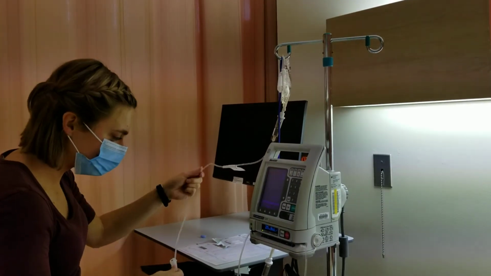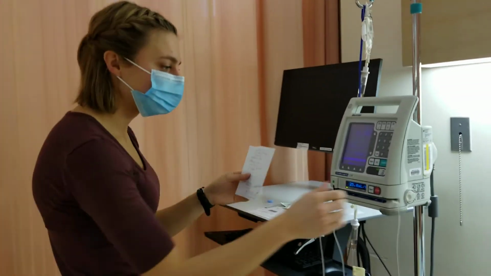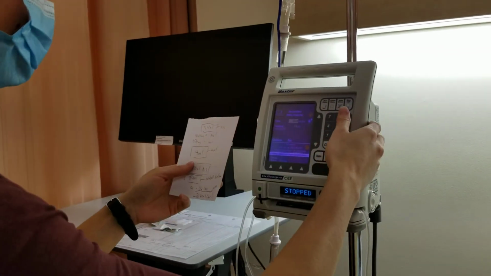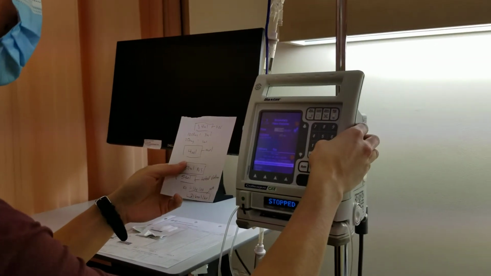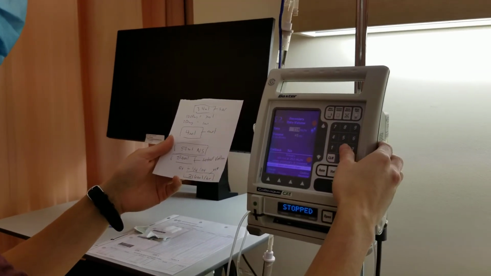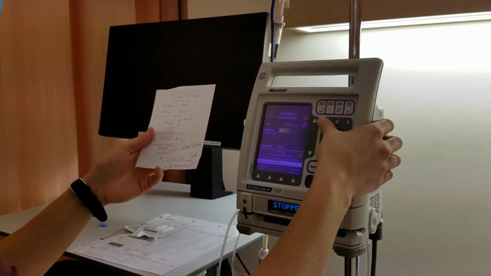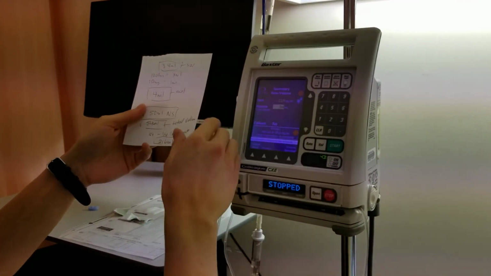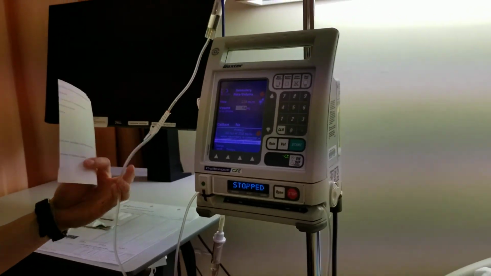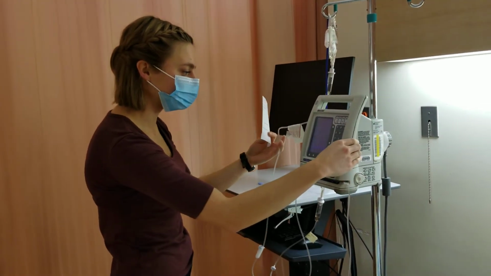My clamp is closed, so I'm ready to set the rate on the secondary. So I'm going to hit stop primary. I'm going to hit secondary. And I'm going to program 216 per hour, and the volume is 54 mils. And that's good. So I go confirm secondary. And I'm going to open up my clamp here and hit start.